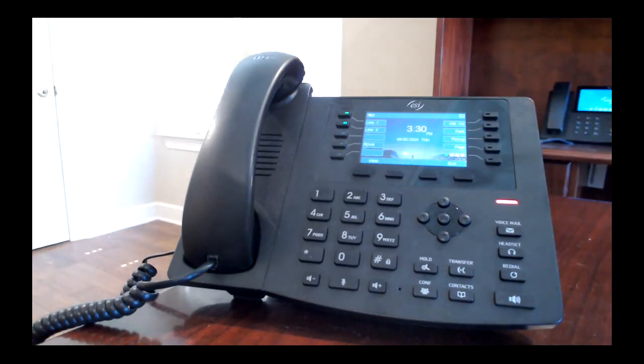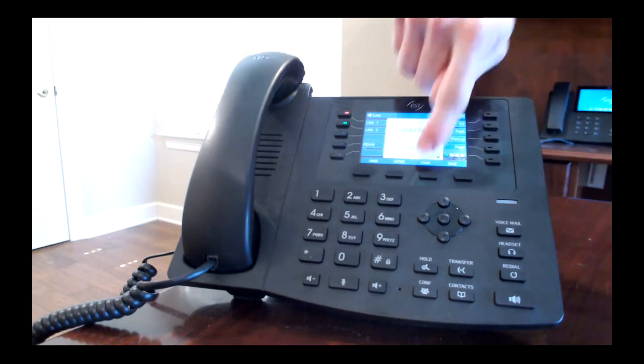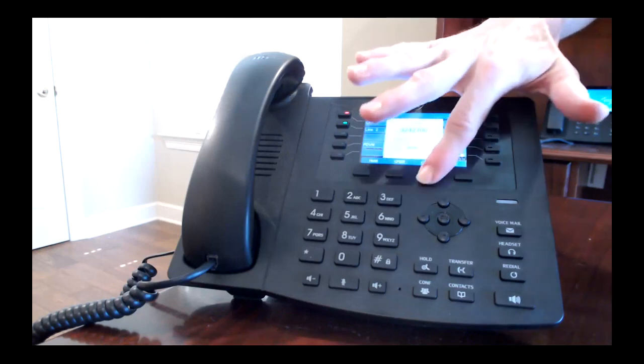Now let's talk about some of the features on the phone. One of the most commonly requested features is a three-way call. So if I've got a party on a call, and this can be an inbound or outbound call, so either I've called somebody or they've called me, and I want to add another caller to this phone call, I can press the conference button located under the display.